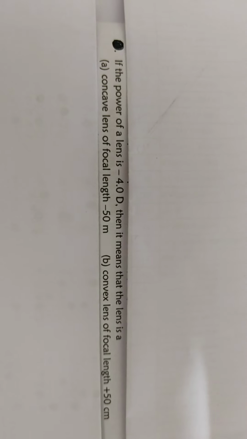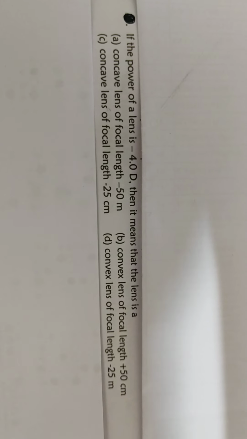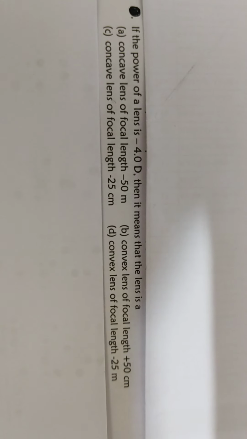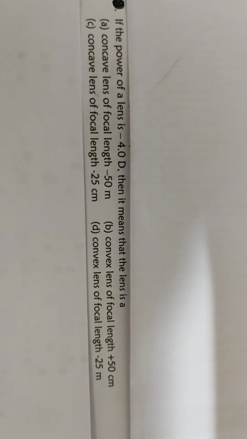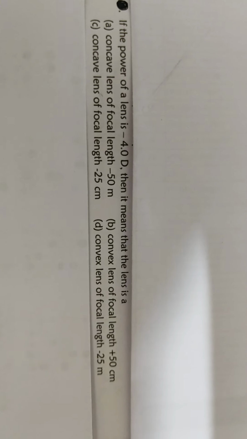Now, the next MCQ here is, if the power of a lens is minus 4.0 diopter, then it means that the lens is, you have four options here. Now we know that power, if it is negative, focal length has to be negative. And when focal length is negative, we know it has to be a concave lens. So obviously B and D options are cancelled.